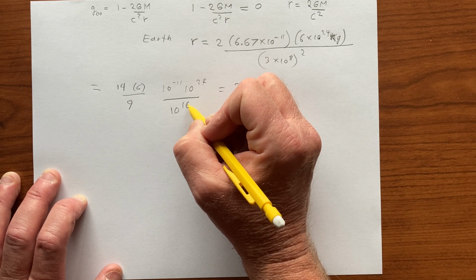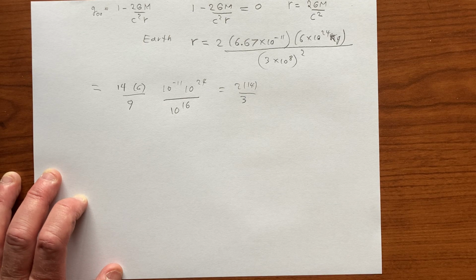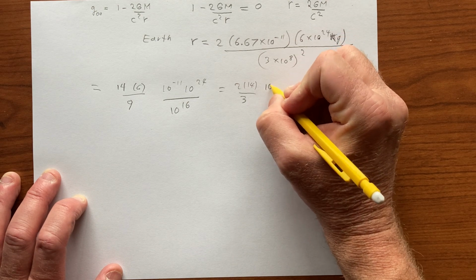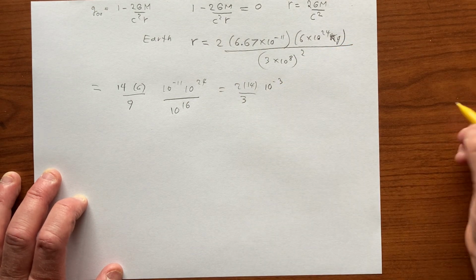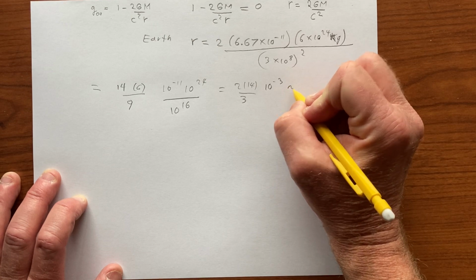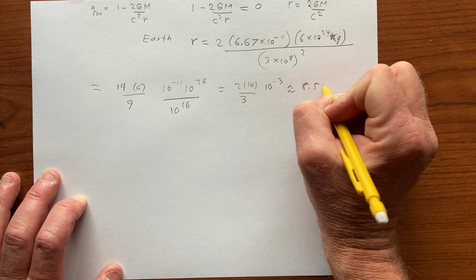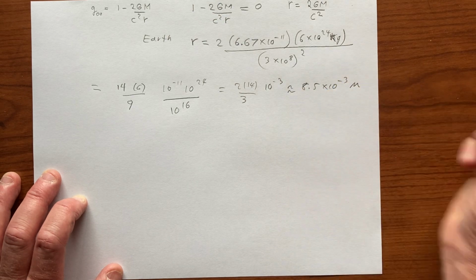That's 26, 27, minus 3, right? So that's 10 to the minus 3. And so that gives us about 8.5 times 10 to the minus 3 meters.